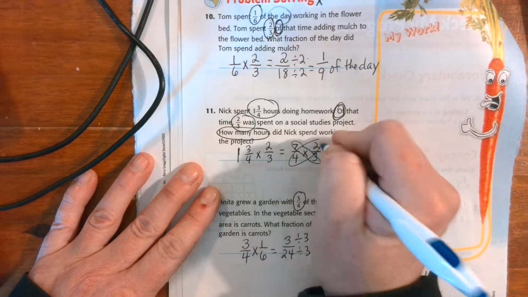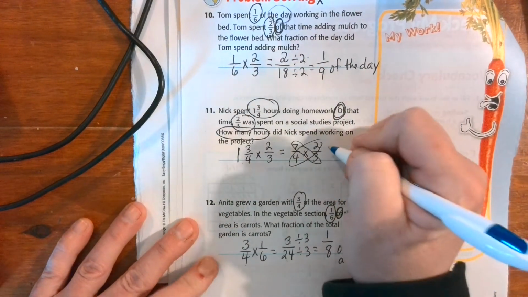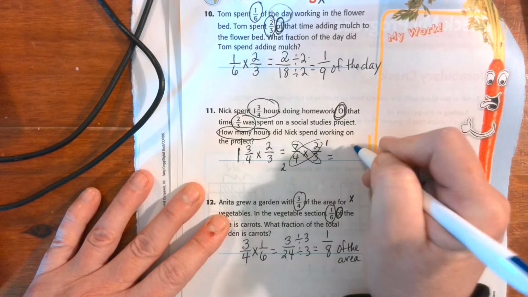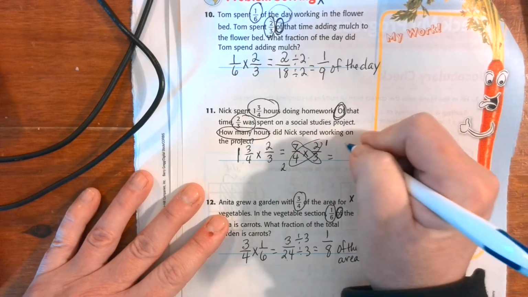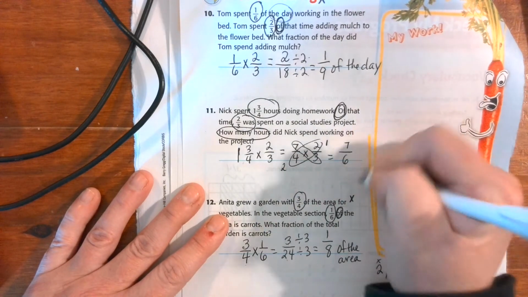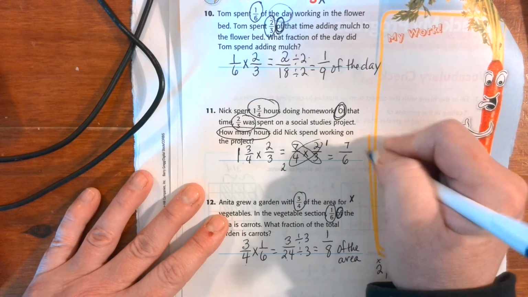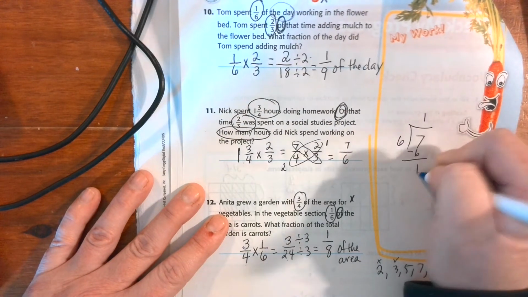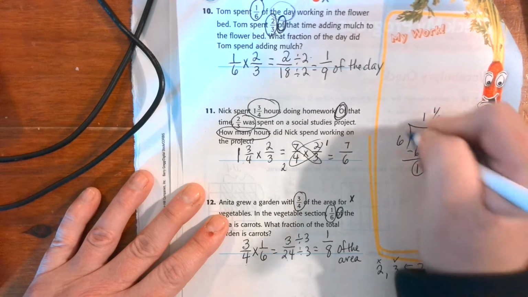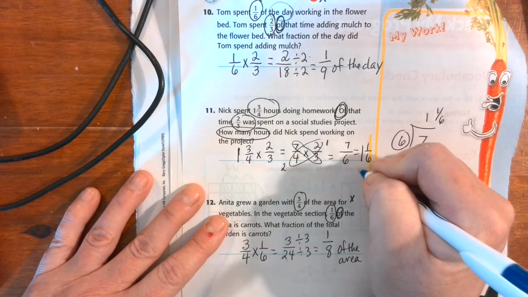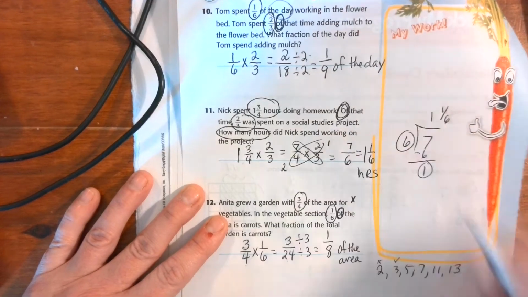Butterfly. 2 divided by 2 is 1. 4 divided by 2 is 2. Multiply. 7 times 1 is 7. 2 times 3 is 6. Can't have an improper fraction. 7 divided by 6 goes 1 time, and 1/6 left over. Hours.